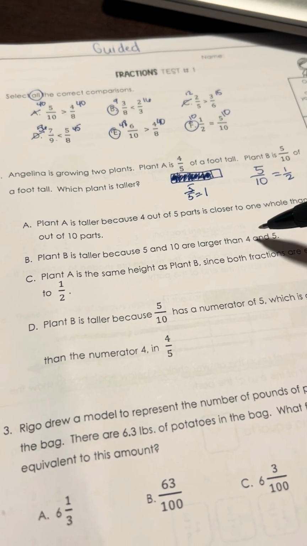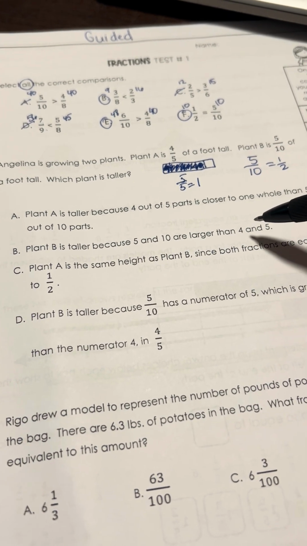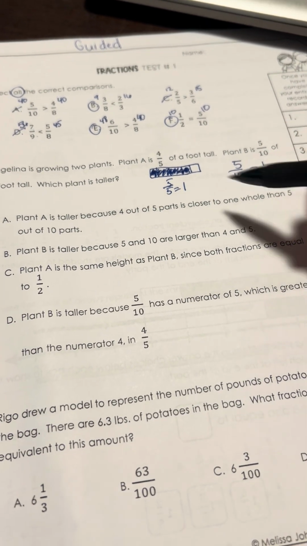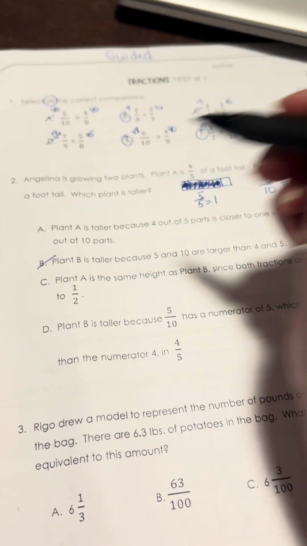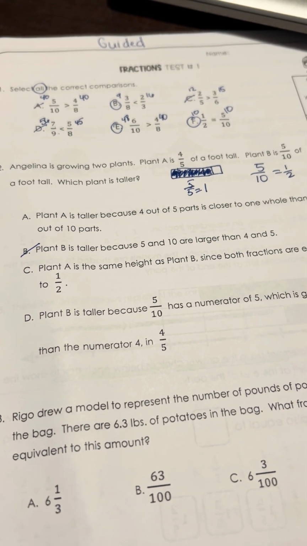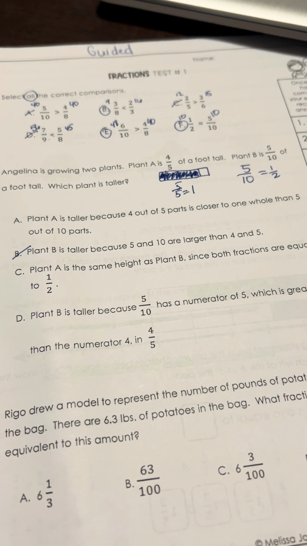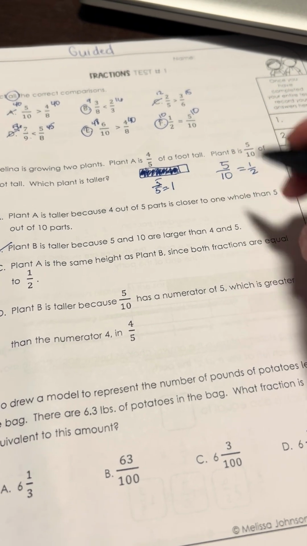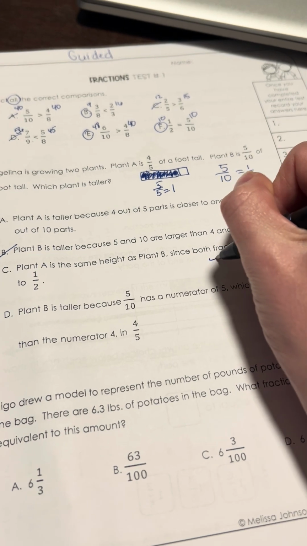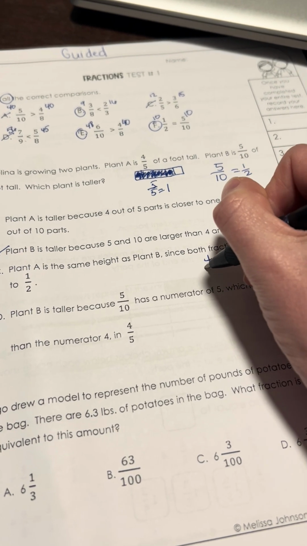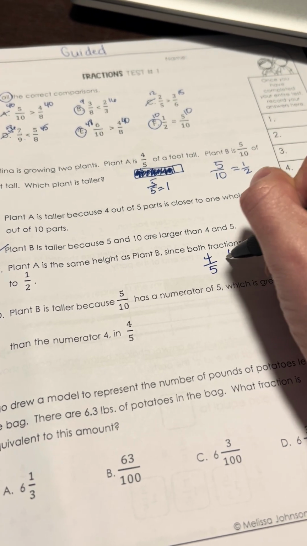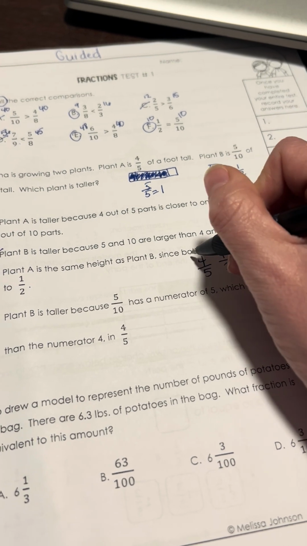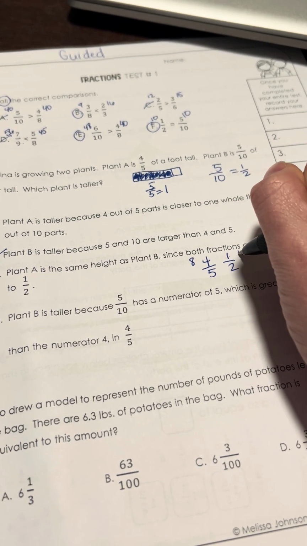Let's keep going. Plant B is taller because 5 and 10 are larger than 4 and 5. No. C says plant A is the same height as plant B since both fractions are equal to 1/2. Well, they're not, because 4/5 is not equal to 1/2. 5/10 is, but we can prove that by comparing these right here. 2 times 4 is 8, and 5 times 1 is 5.